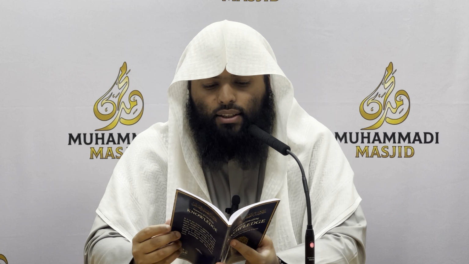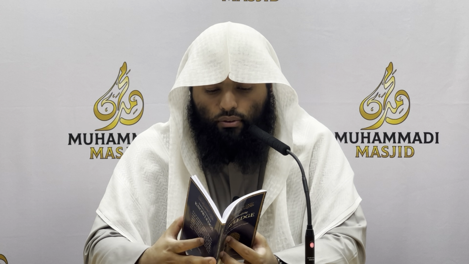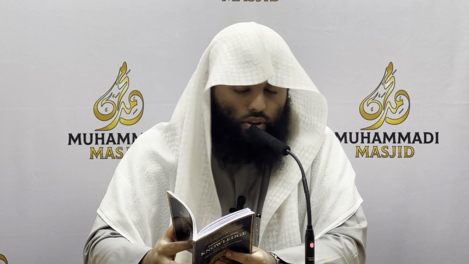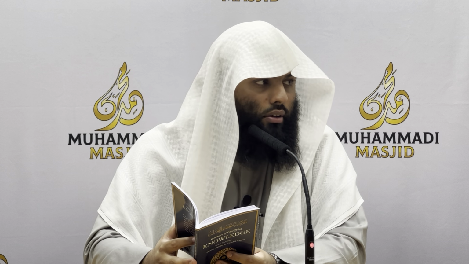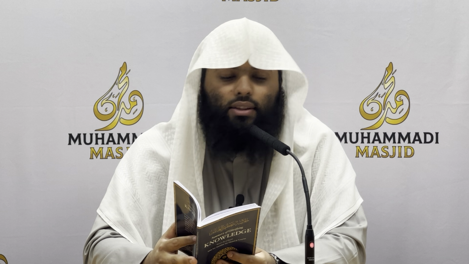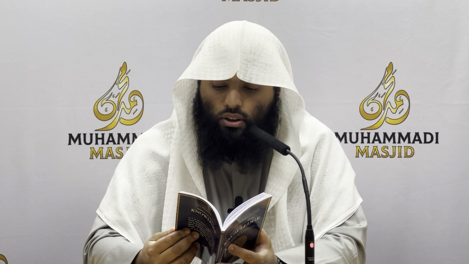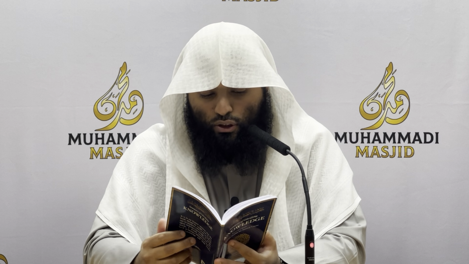Number 13 is exerting effort in memorizing knowledge, revising, and asking about it. So 3 things. We have to memorize, already indicated towards that. We have to revise by ourselves and with our classmates, and ask about it. If you've got any questions, if you don't understand something, then ask your teacher regarding those things.